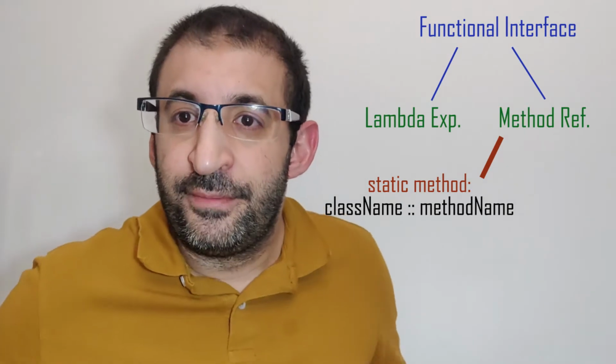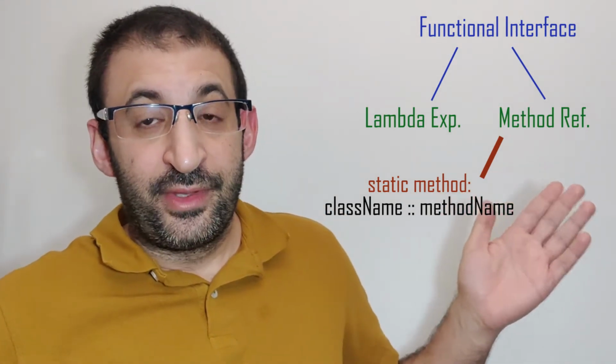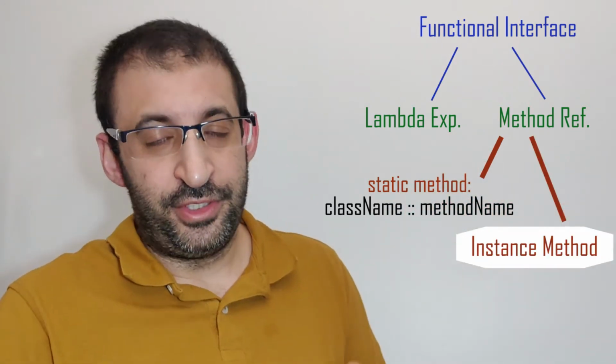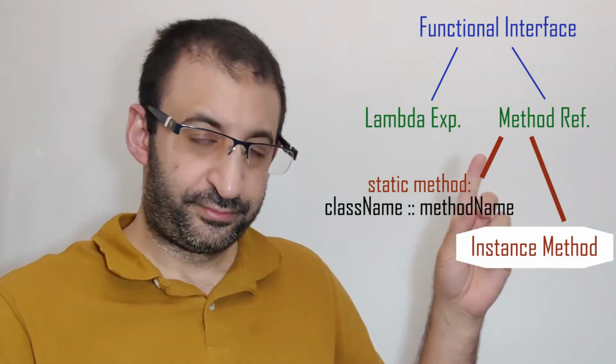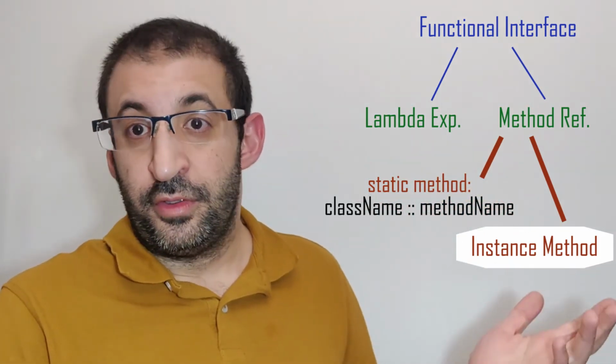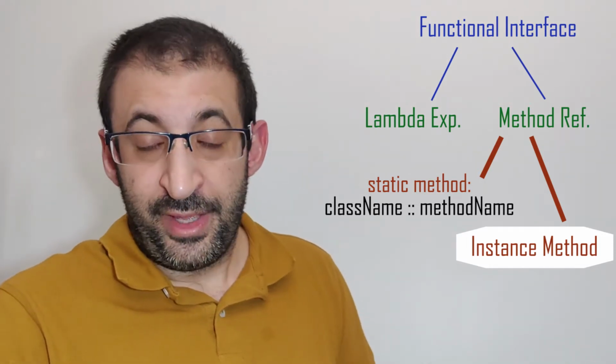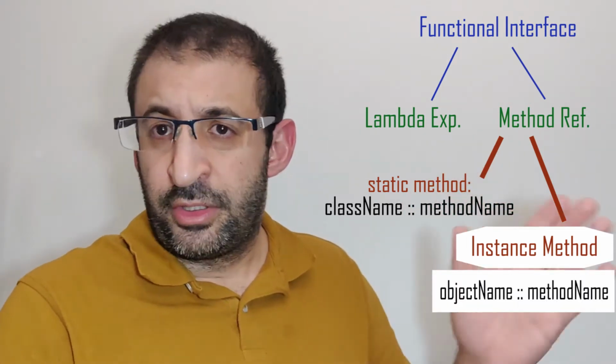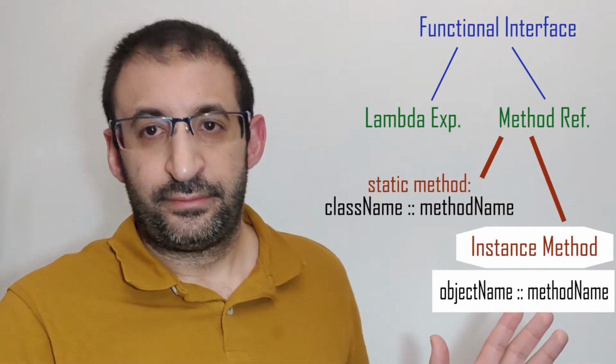And the second way is easy. If we don't have a static method, what can we do? There is an instance method. I will show you, of course, how to use it. So the syntax with an instance method is the object name, double colon, method name.